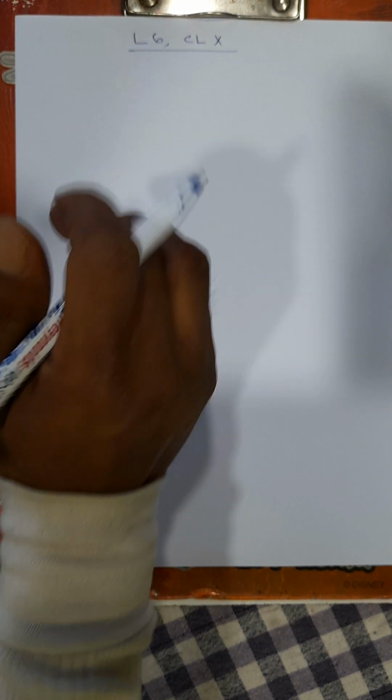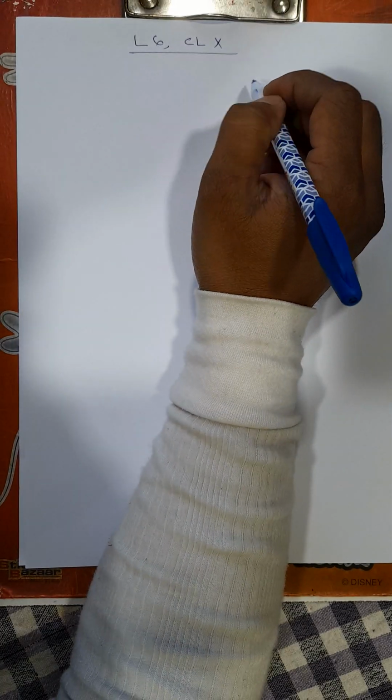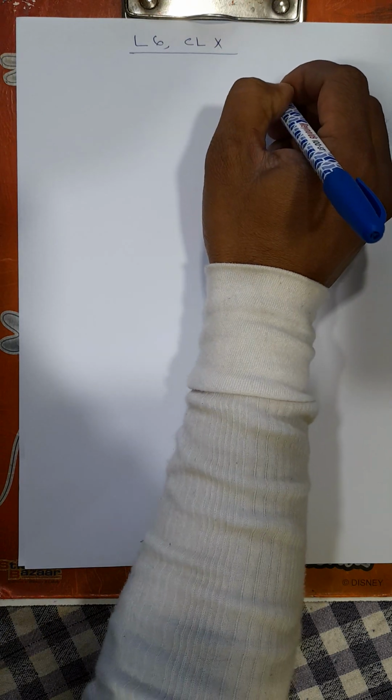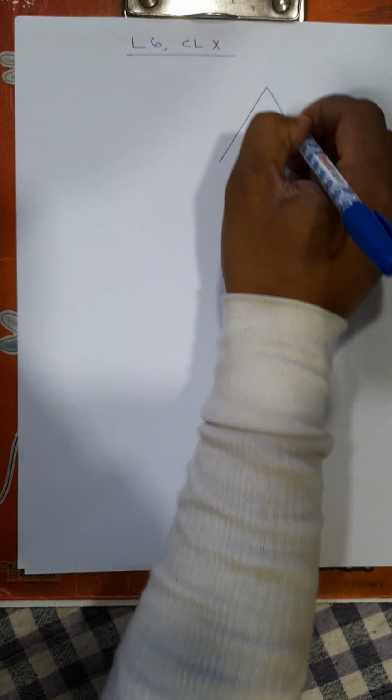We are discussing lesson number 6, class 10 CBSE curriculum. We are discussing the proportionality theorem. So let us quickly recall the proportionality theorem once again.